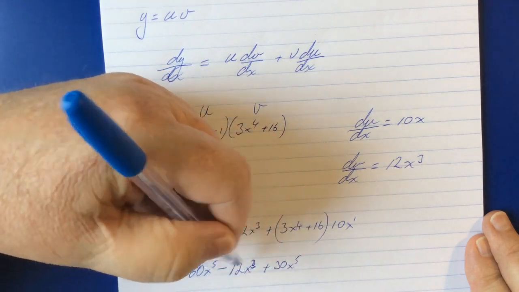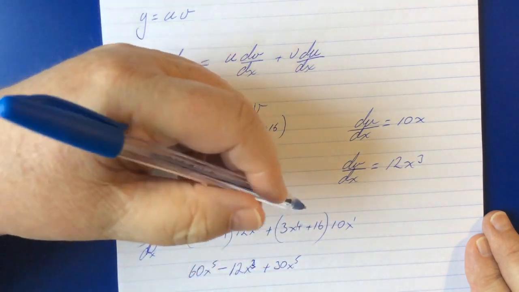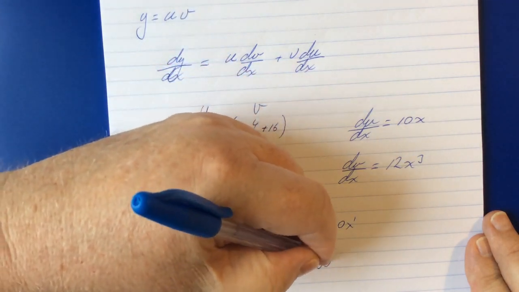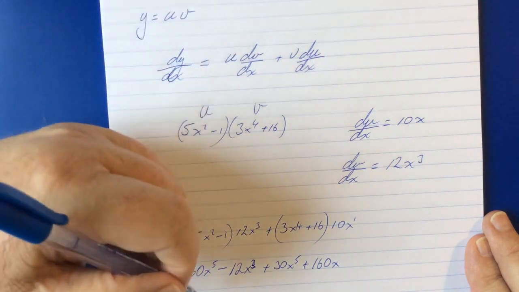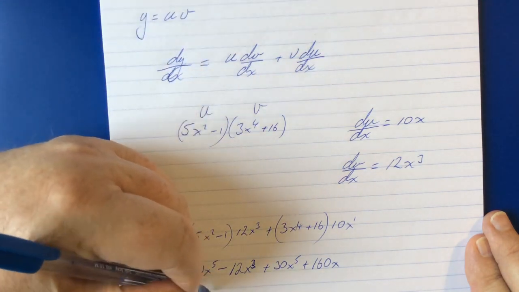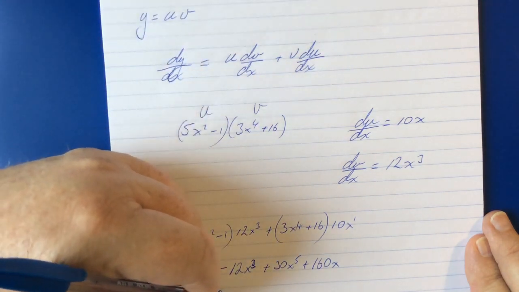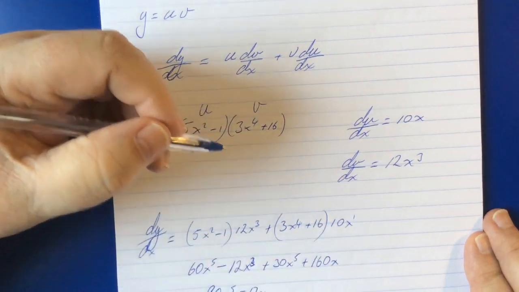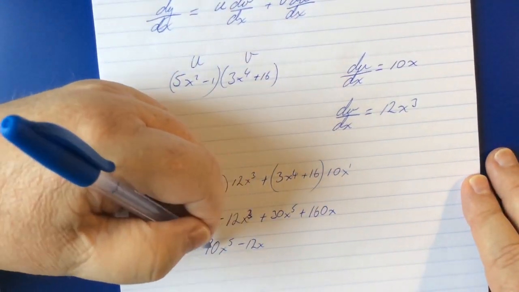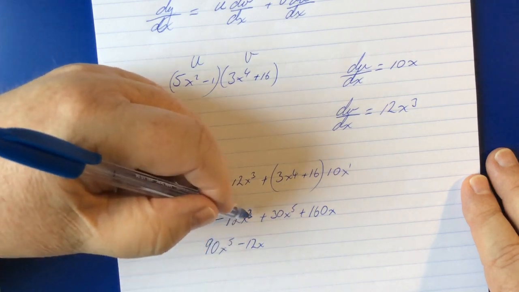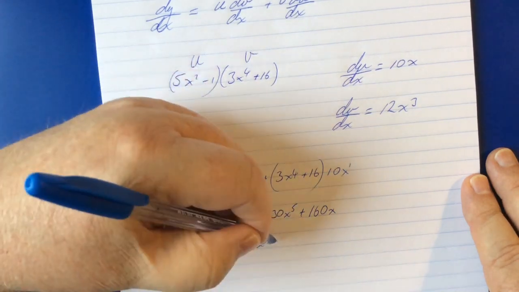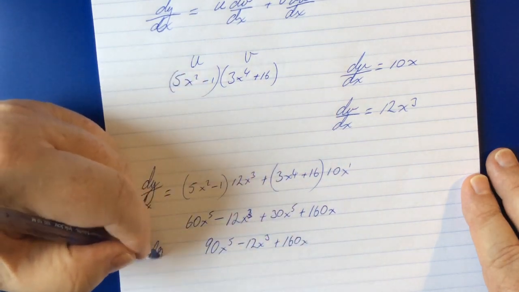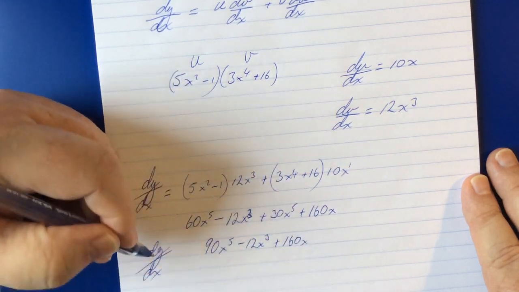We'll be able to combine these terms here. Plus 160x. Okay, tidy this up, and what we get is 90x to the 5 minus 12x to the 3 plus 160x, and that is dy/dx.